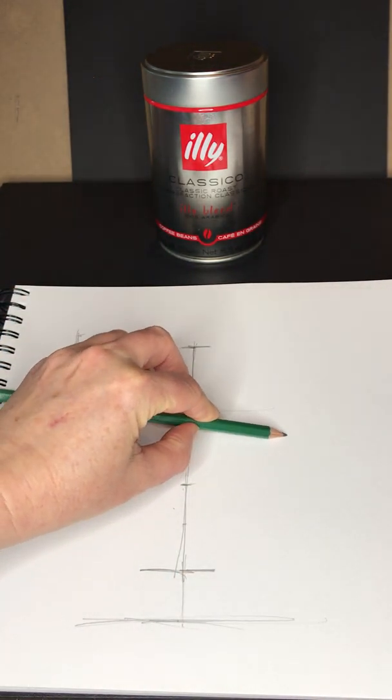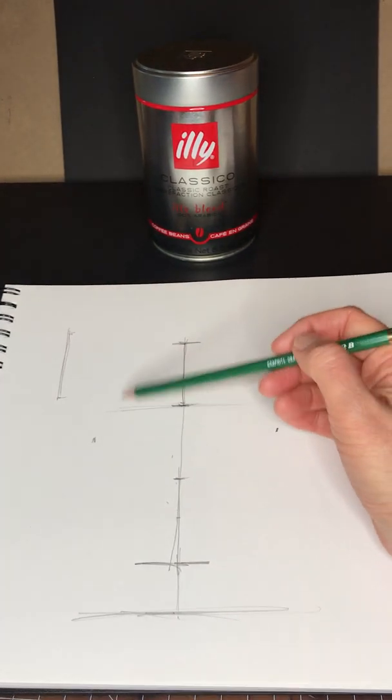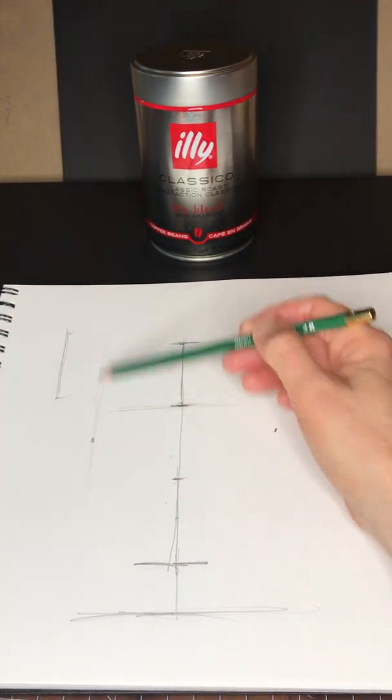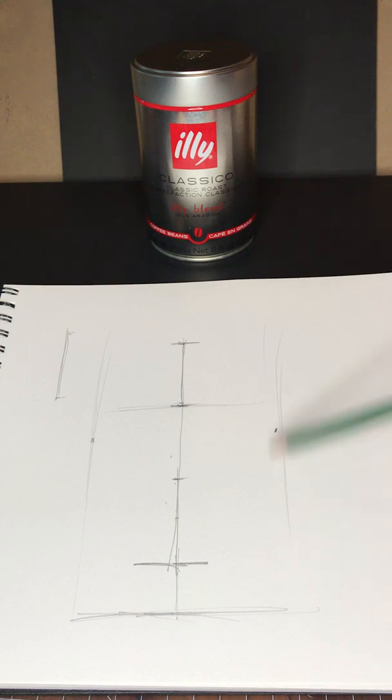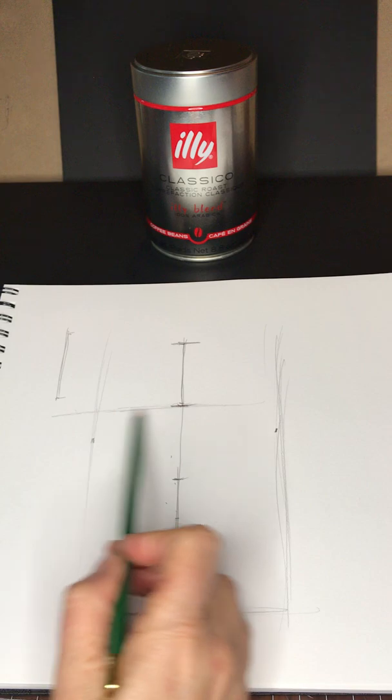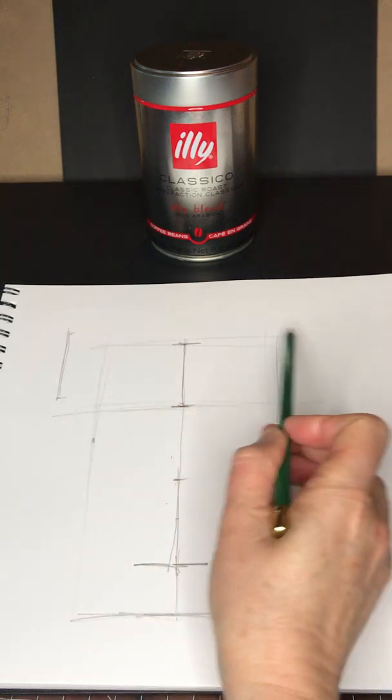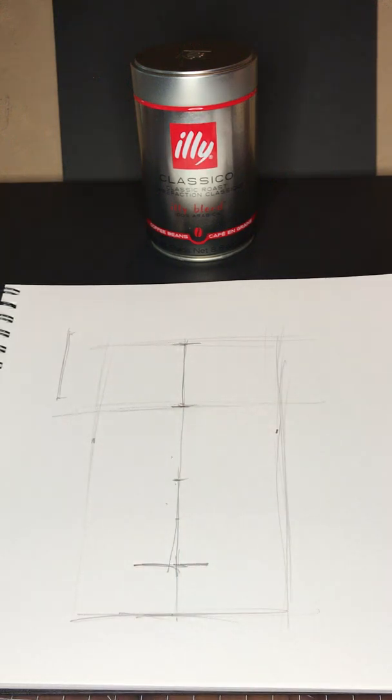So our width is about here. All right. Top, and top goes to there. Okay. So now we've pretty much got some fairly good proportions for this little coffee can.